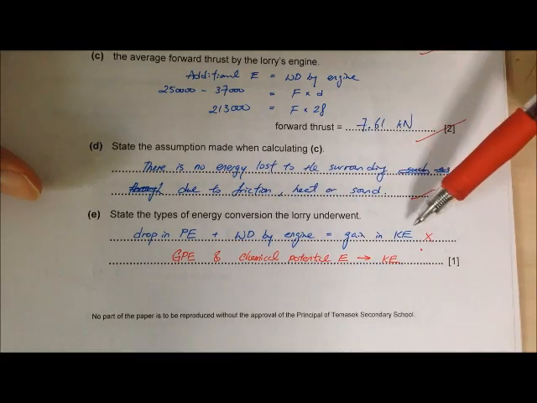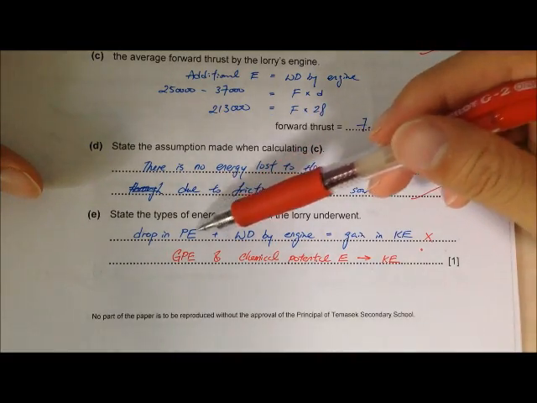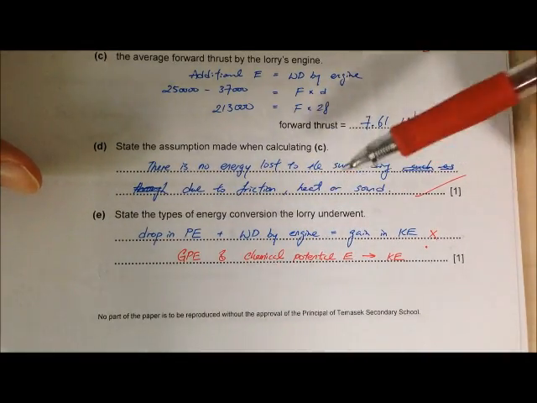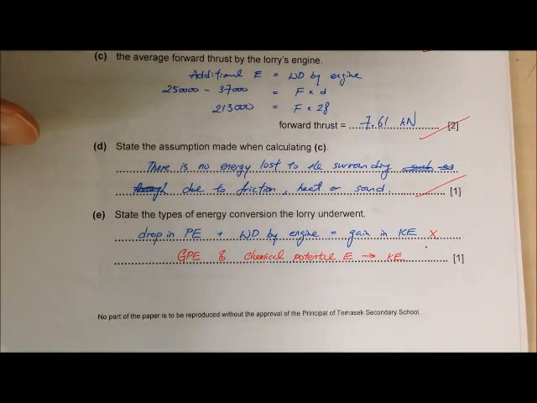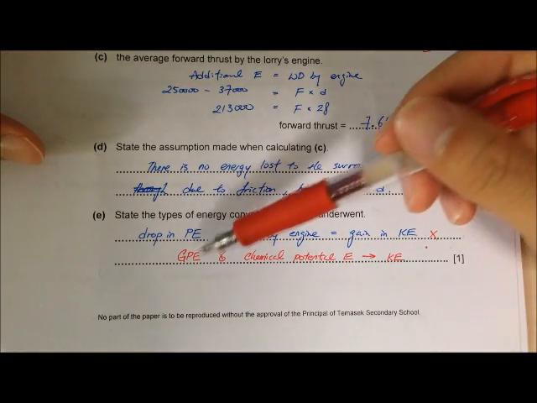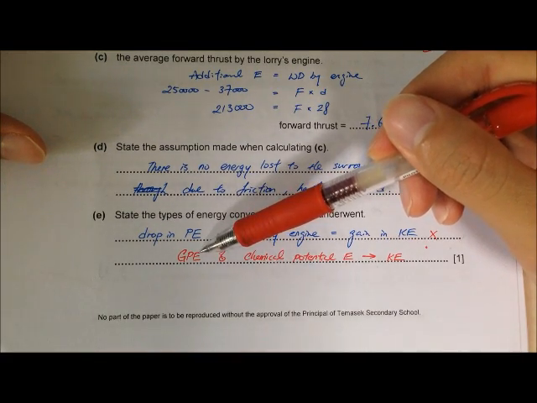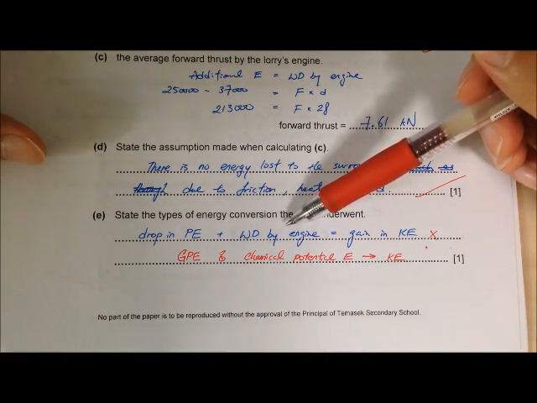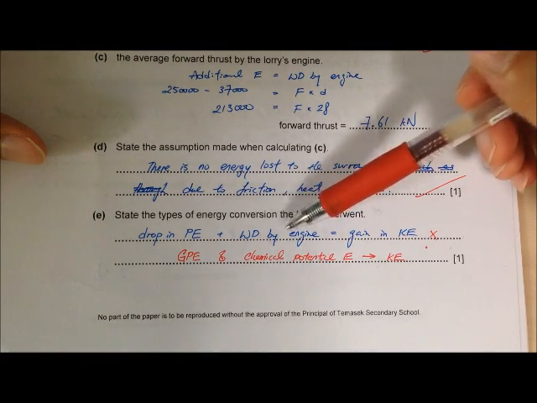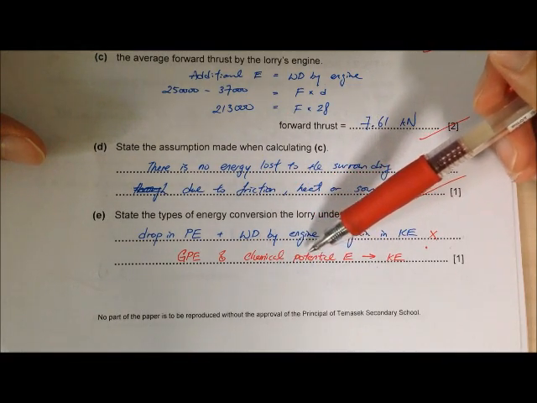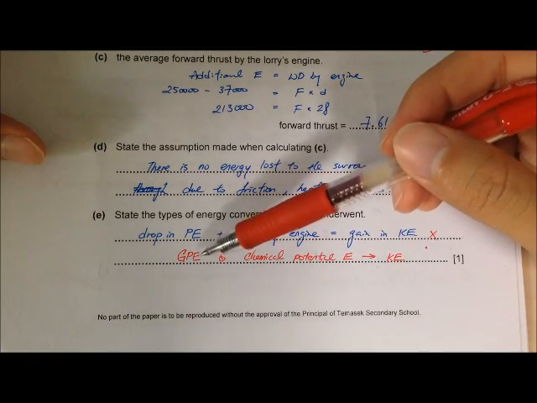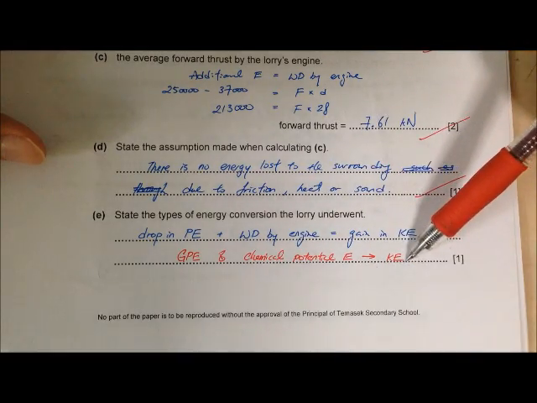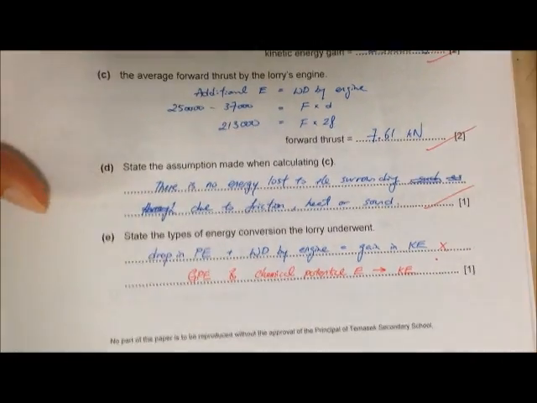For part E, I actually got it wrong. I thought they wanted the conservation of energy, the concept behind. But actually they want you to identify what is the energy that is being converted. So there are two parts to it. Of course, there is the change in potential energy, and then you have your thrust from your engine. But the work done from your engine actually comes from the chemical potential energy that is being stored in the petrol. So indicate that these are the two energy sources, and they both are converted into kinetic energy, and you will get the point.